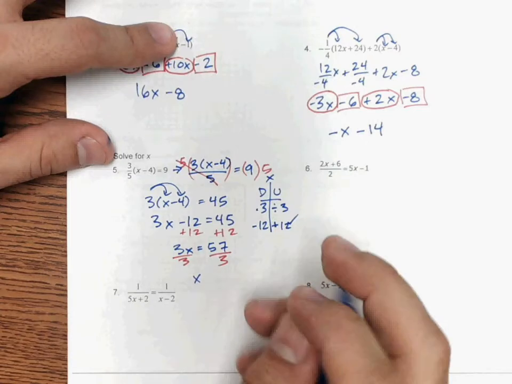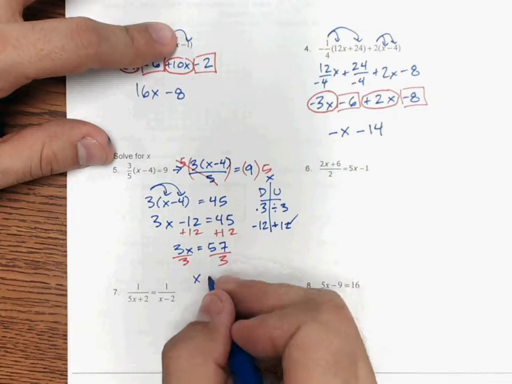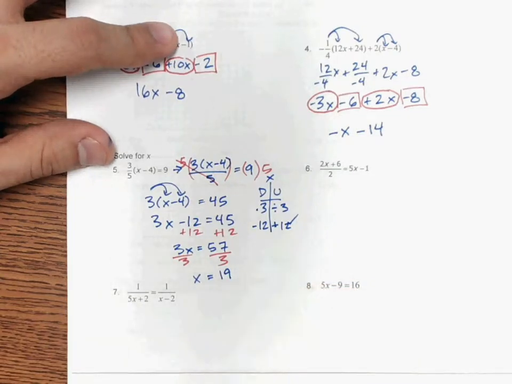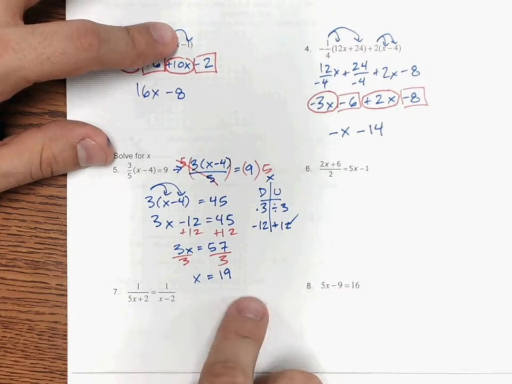And once you do that, you will see that 57 divided by 3 equals 19. Okay, you might want to use your calculator for that one, but that's going to be the correct answer.